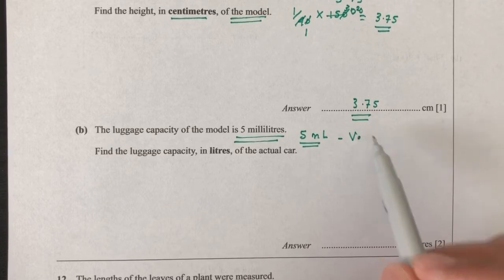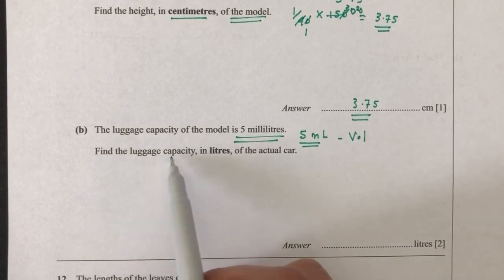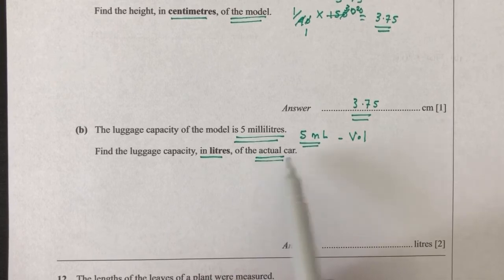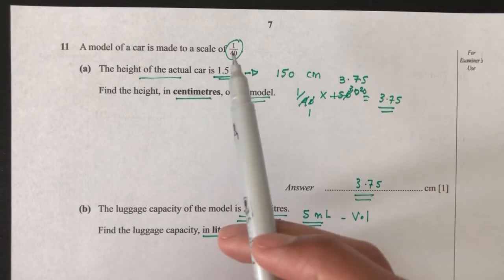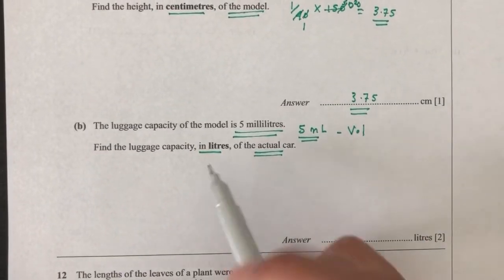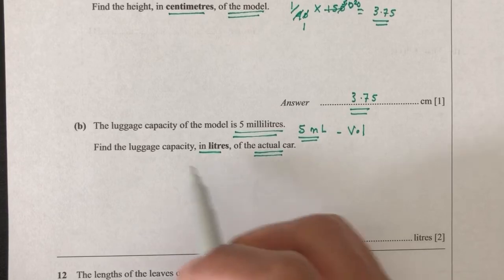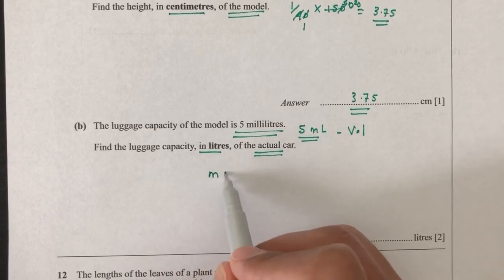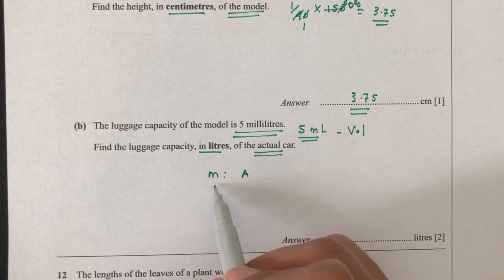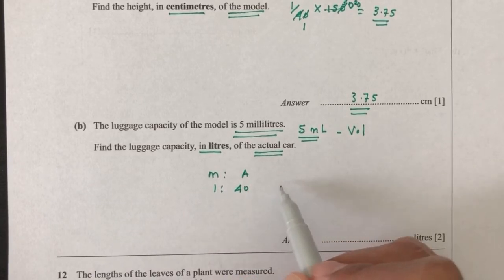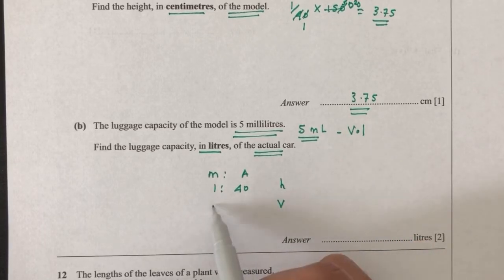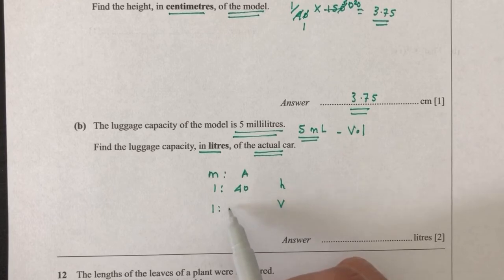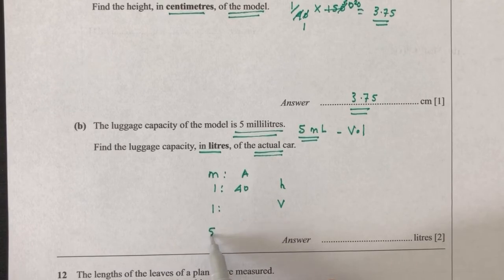So that's the volume basically. Find the luggage capacity in liters of the actual model. So here we have to compare. The first thing we compared was the height. So the height is 1 to 40. So the ratio, let's name the first car, the model M, and the actual is A. So the ratio is 1 to 40 for their height. And now how about the volume? It will be 1 to, the model is 5 ml.